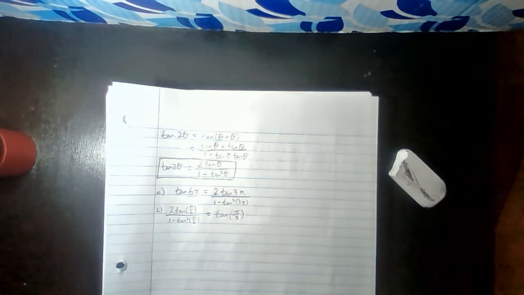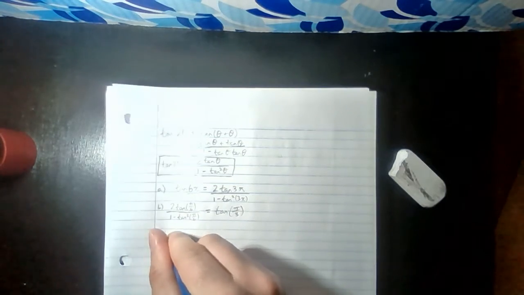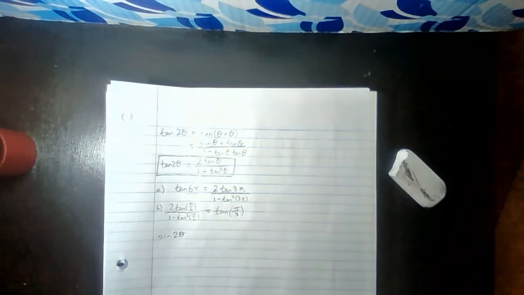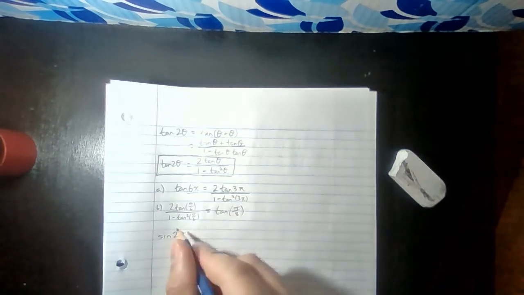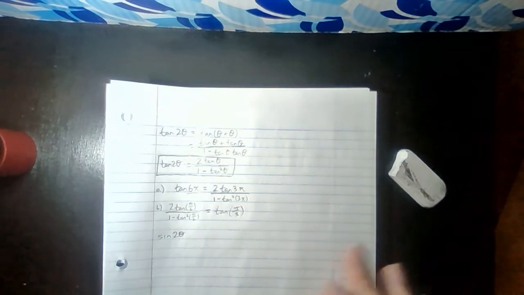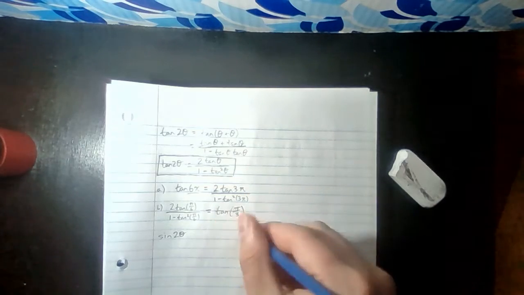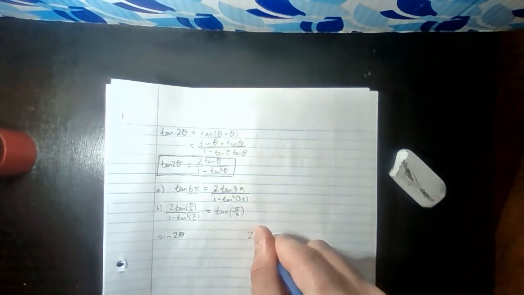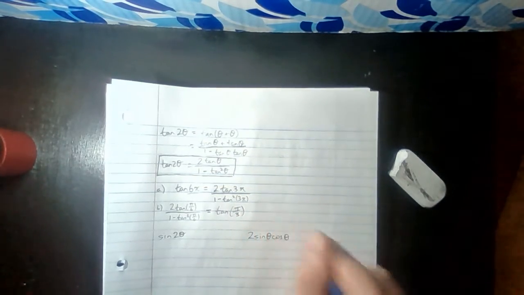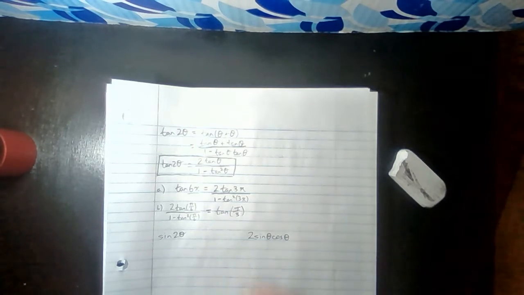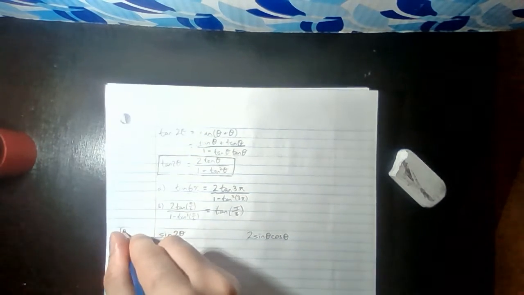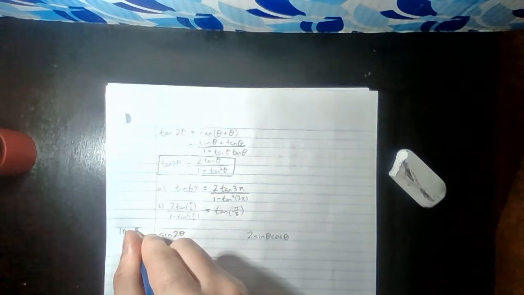There's a couple examples that are also scratched out. I'll show you one just to show you what that actually looks like. So sine of 2 theta, we're going to use this method, and we're also going to use our 2 sine theta cos theta method for the angle theta equals pi over 4.